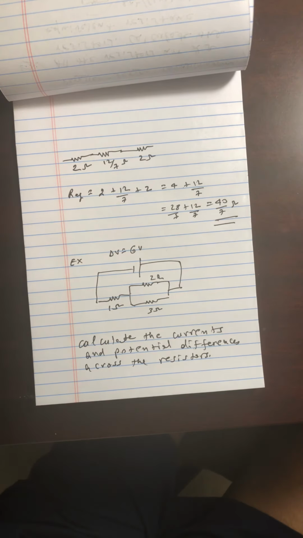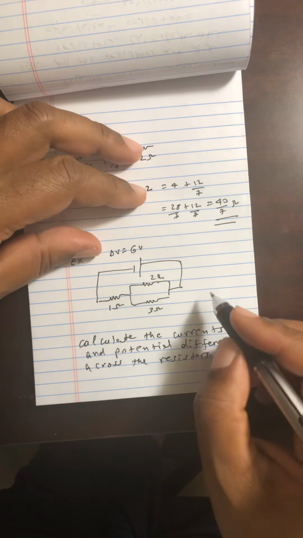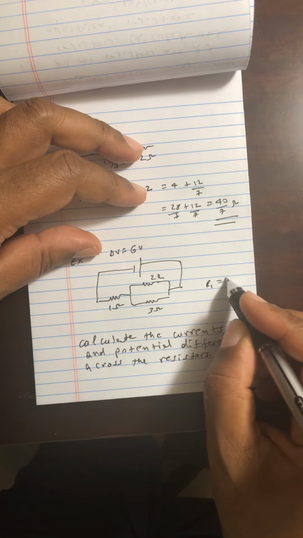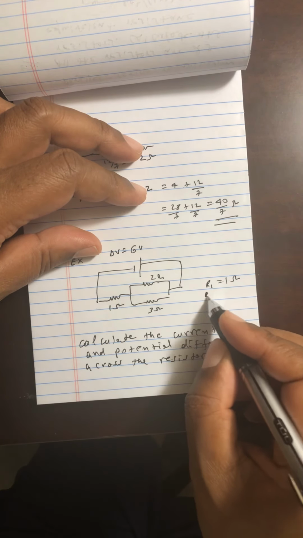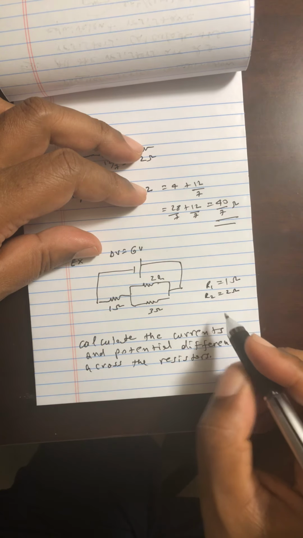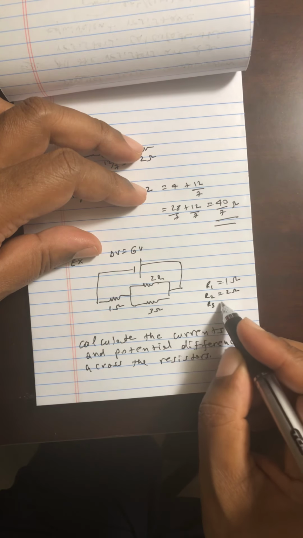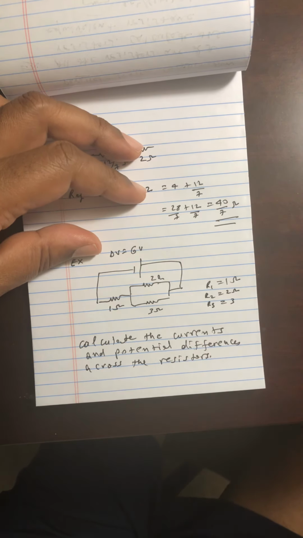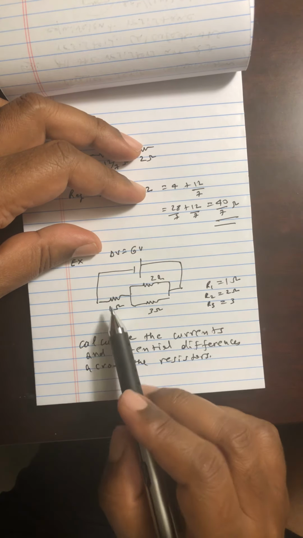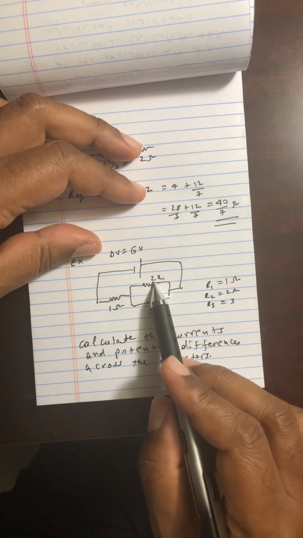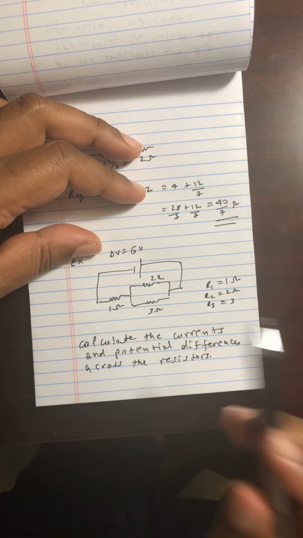Okay, so we're going to simplify these circuits. Let me call the 1 ohm resistor R1, the 2 ohm resistor R2, and this 3 ohm resistor R3. So I'm going to use subscript 1 for this resistance, subscript 2 for this one, subscript 3 for this one.